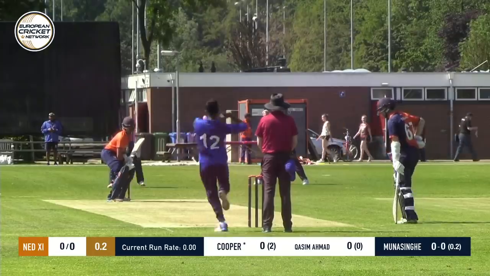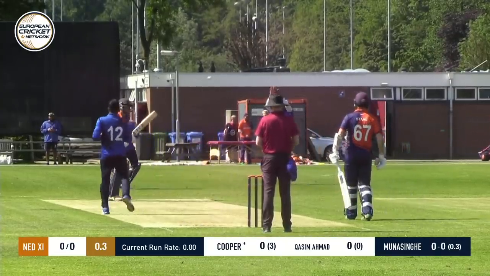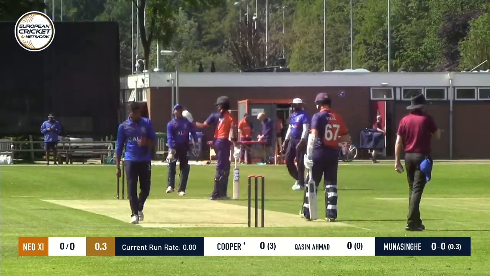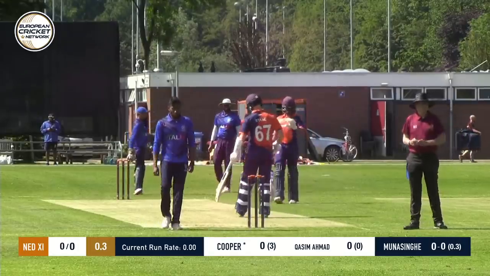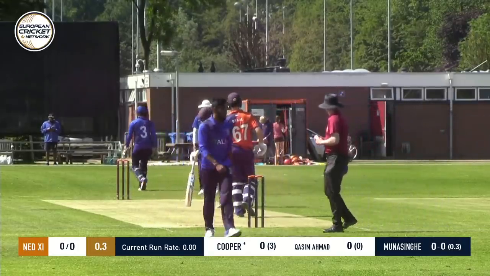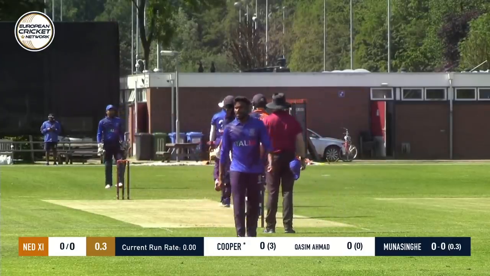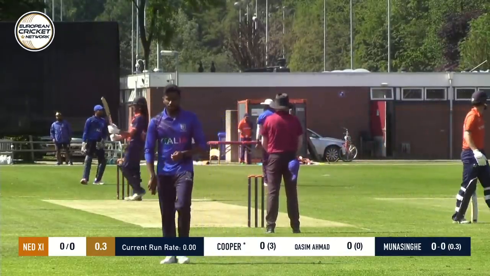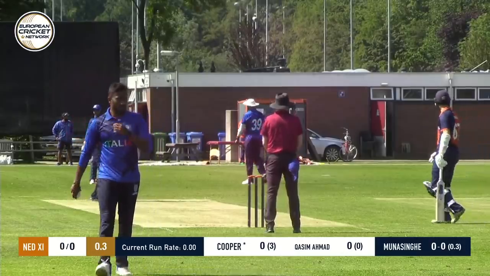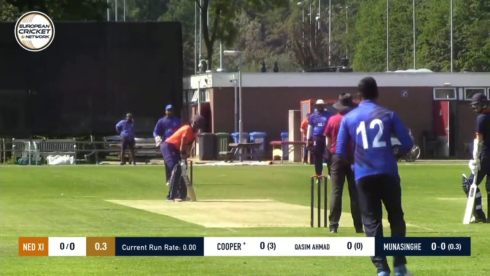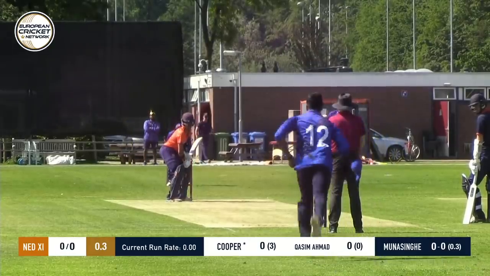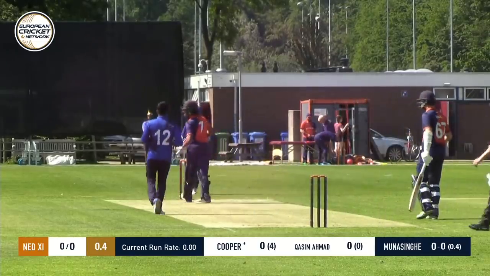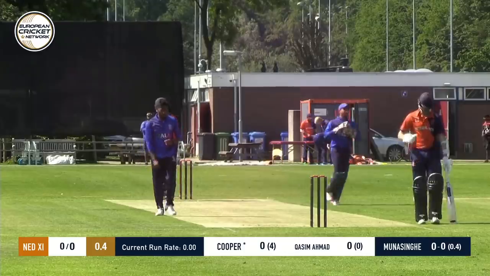So Menasinger coming over the wicket to Cooper. One goes in a bit shorter. Cooper has a big swing, misses the edge and goes through to the keeper. So looking to get going early is Cooper. That one's pitched up this time, squeezed through to square leg, who fires it back into the keeper.